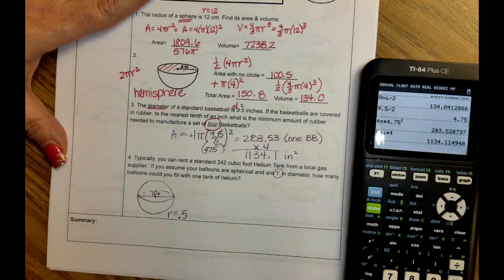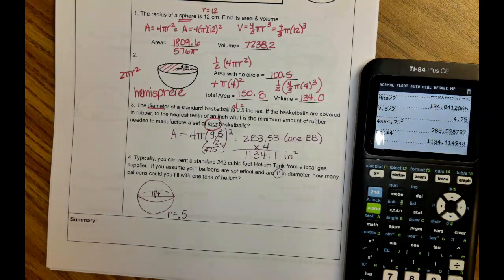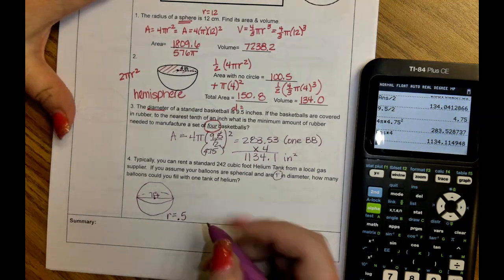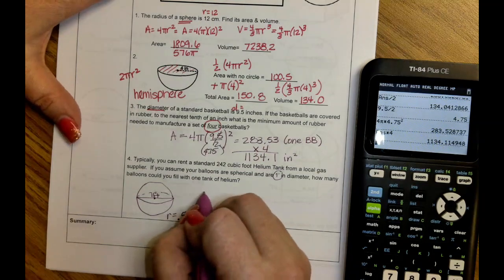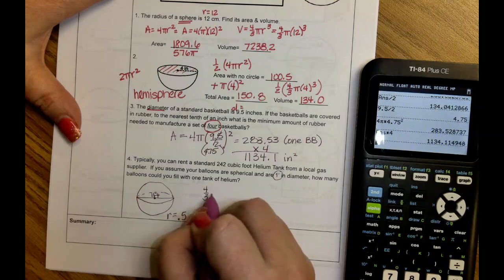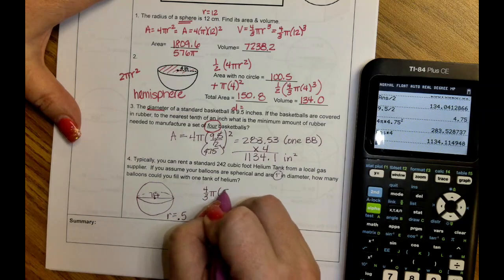So we want to know how many balloons can we fill up if we have a volume of 242 cubic feet in a helium tank. So find the volume. So one way you can do this is find the volume of 1 balloon. The volume of 1 balloon is 4/3 pi r cubed.